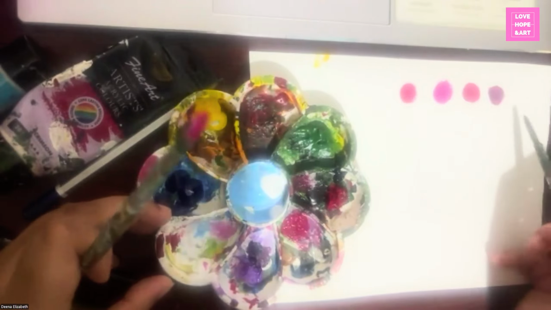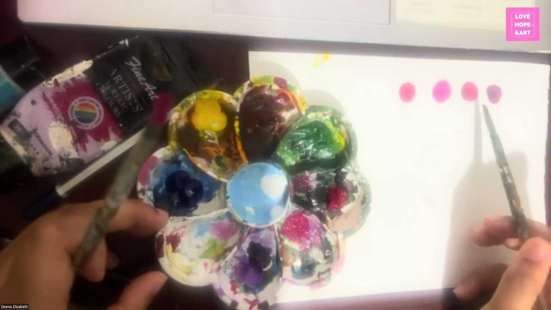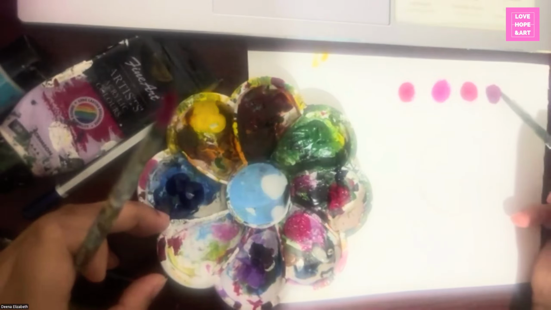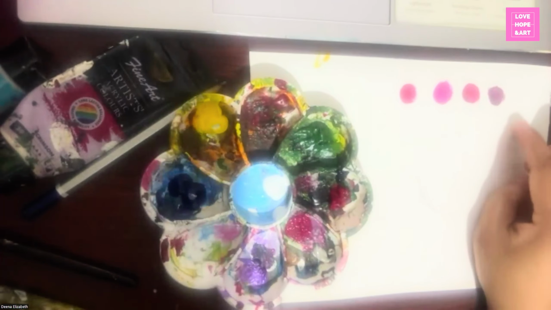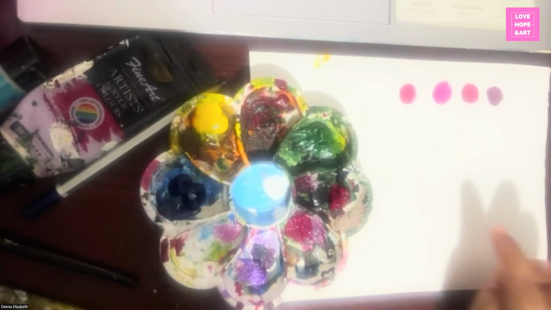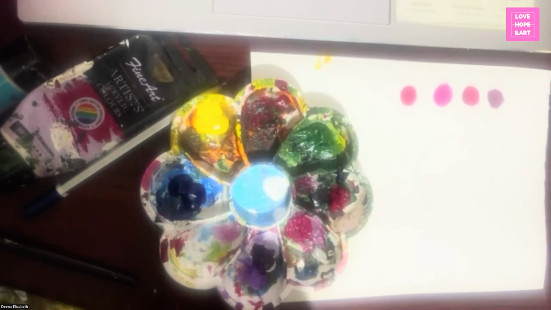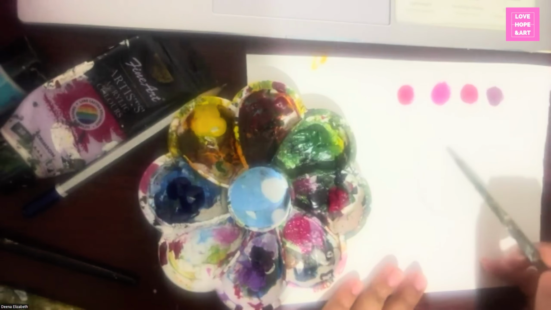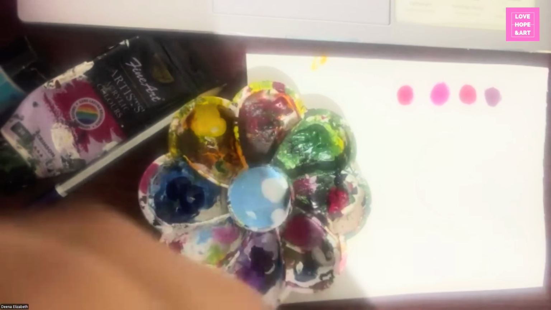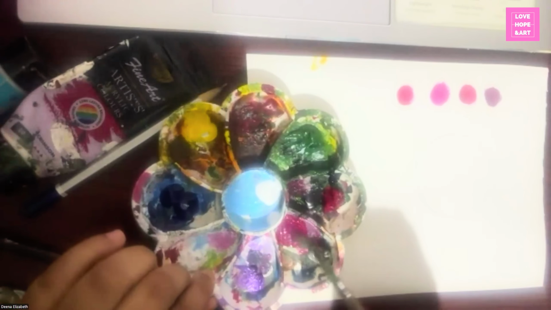So we have created the tint, the tone, and the shade. Now building up this painting. I am imagining my light to be coming from this side. Okay, so the first step is what? The first step is to build up the first layer with the tone. So I'm going to be using the tone that we mixed here.